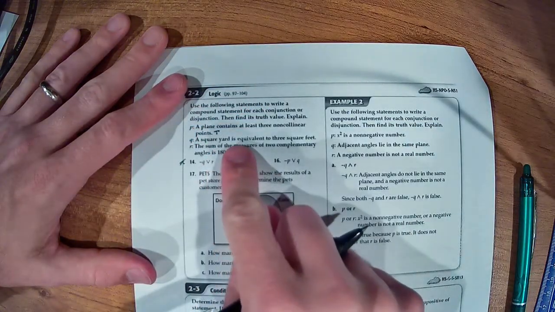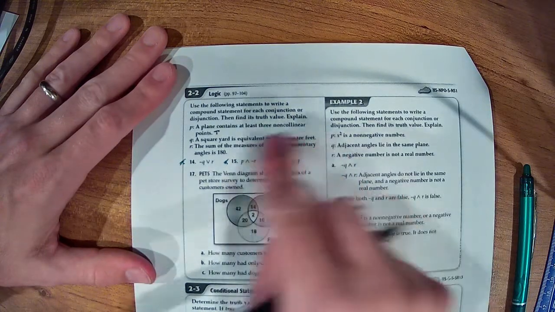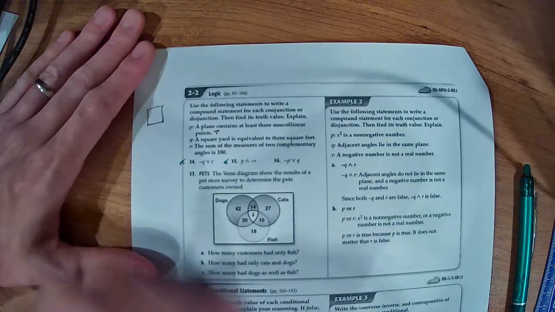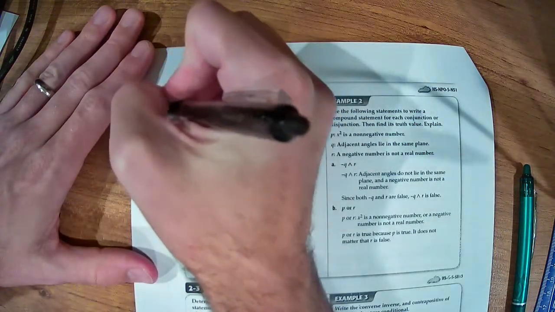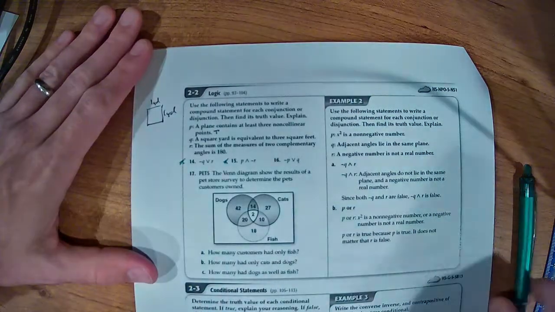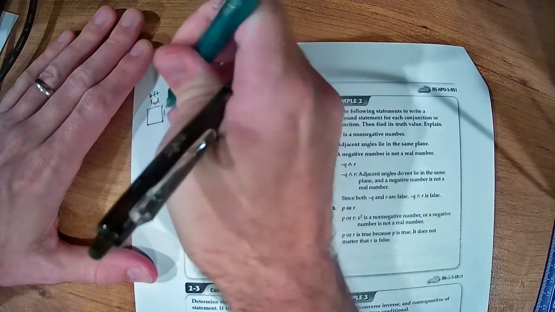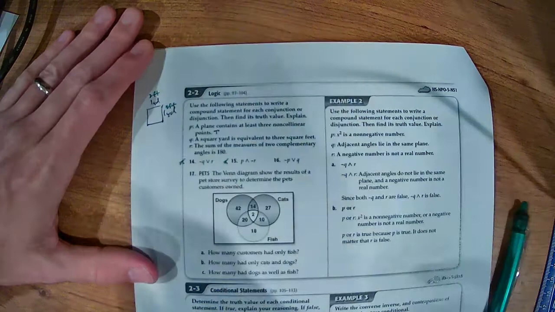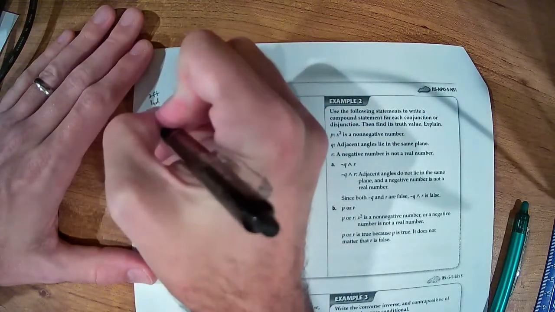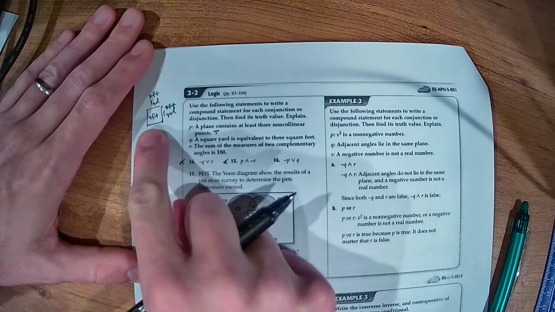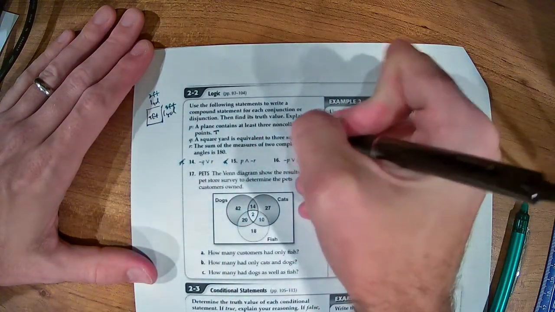Q, a square yard is equivalent to 3 square feet. Well, let's think about that, a square yard. So if I were to have a square, and each side is 1 yard, 1 yard. I know a yard is 3 feet, so let's make the conversion, 3 feet, 3 feet. And if I were to find that area, 3 times 3 is 9. So 1 square yard is 9 square feet. So yeah, this one's definitely false.